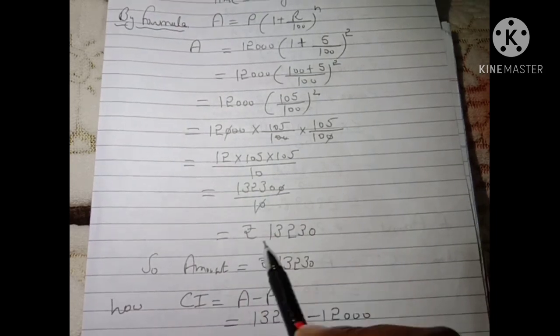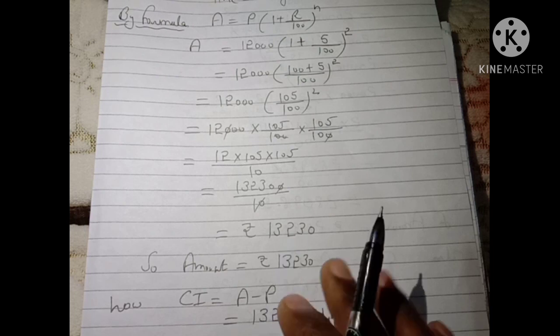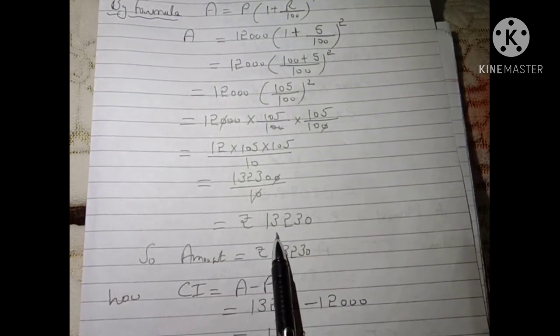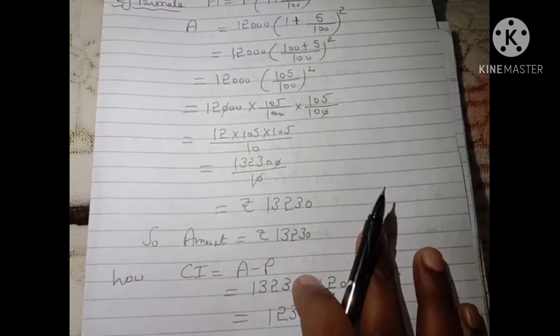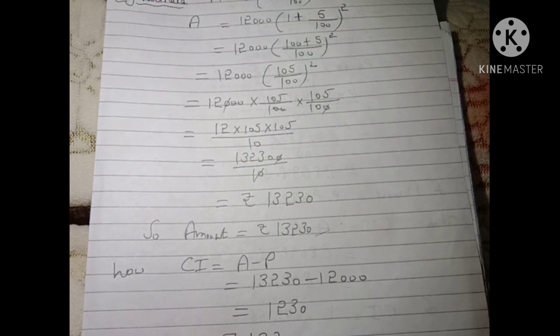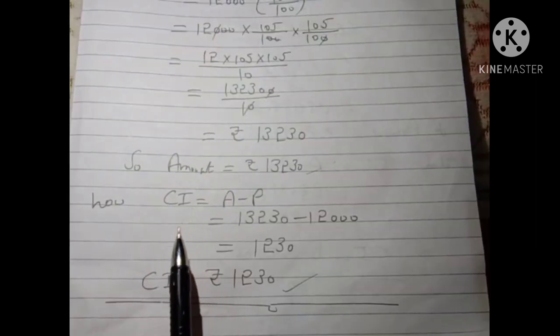Further, this 0 and this 0 are also cancelled. After this, the term left is rupees 13,230. So in this case the value of the amount is 13,230. Okay, now we have to find the compound interest.